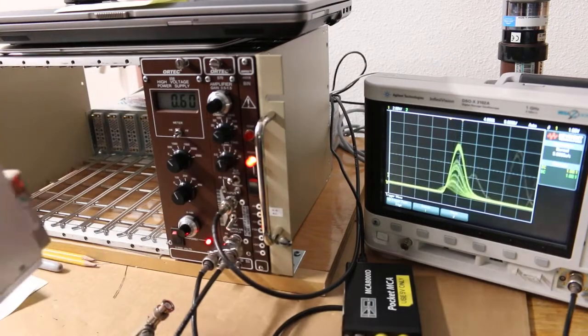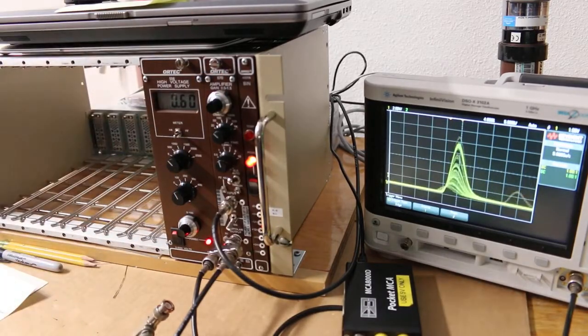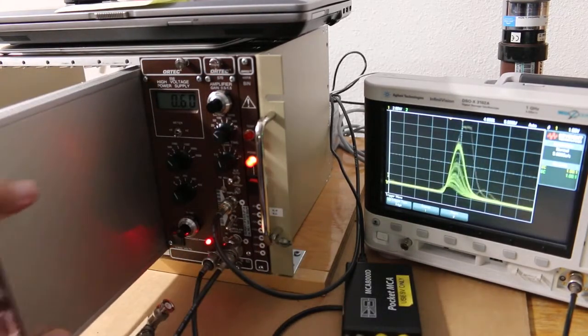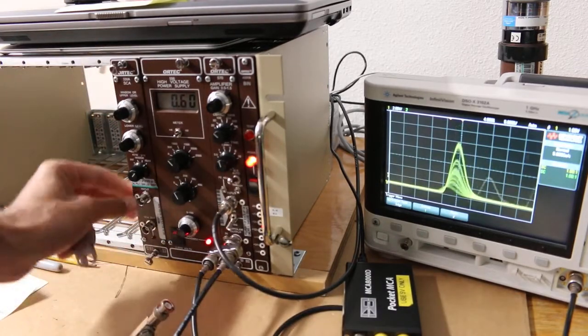Okay? So let's pop it into the NIM crate like this. Remember, this is the amplifier, this is the high voltage power supply that we've been using all this time. So just going to pop it in here, give it a good push. We'll leave those screws loose just for the moment.